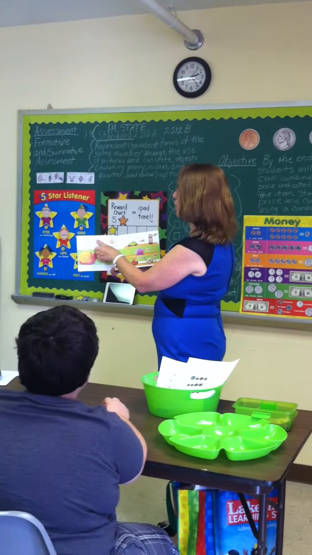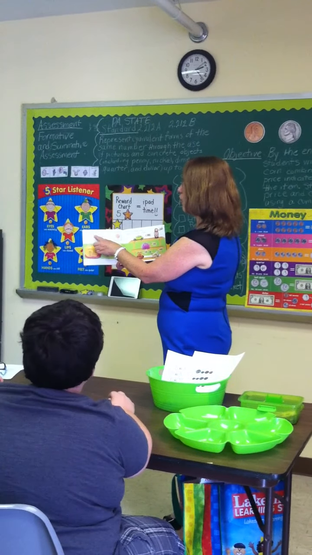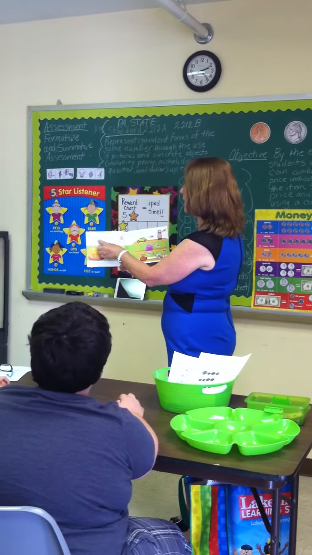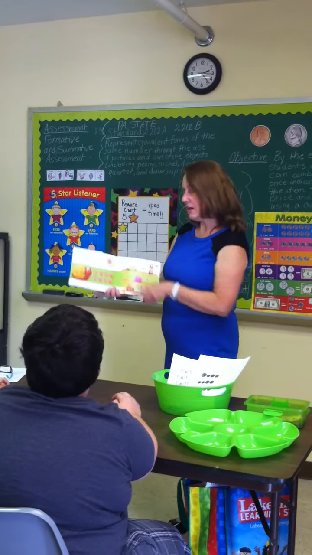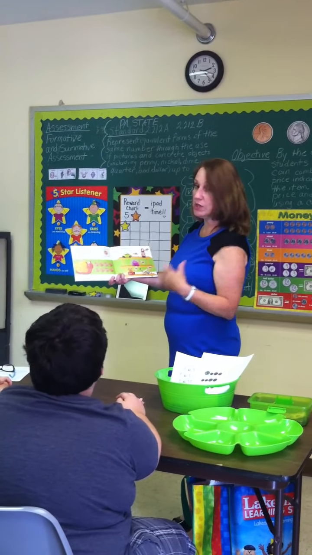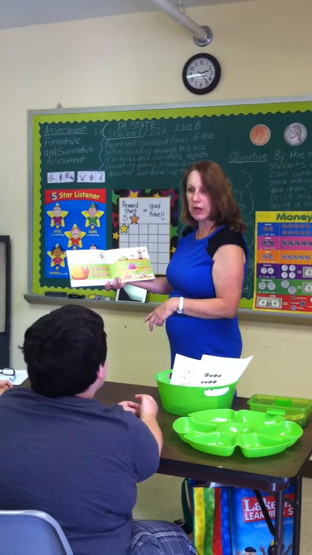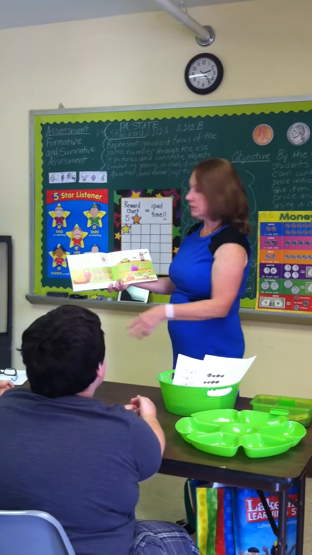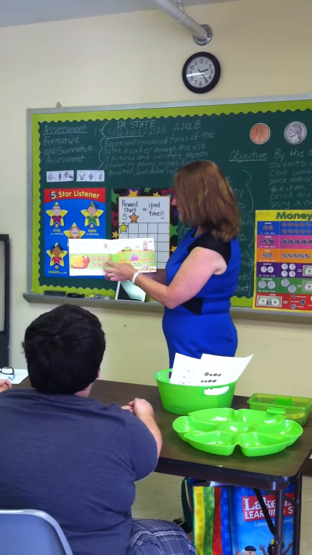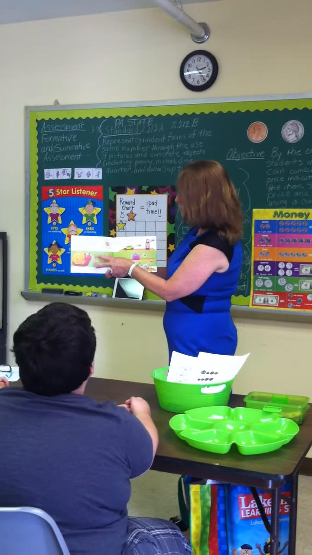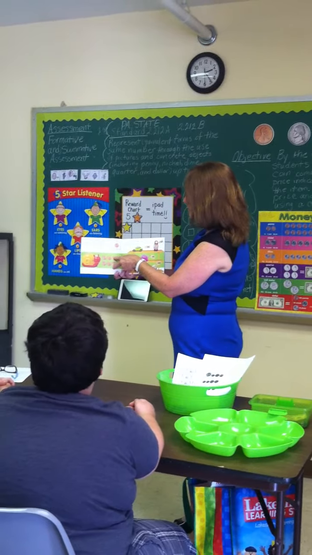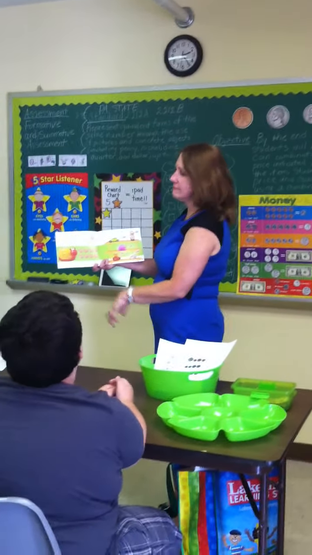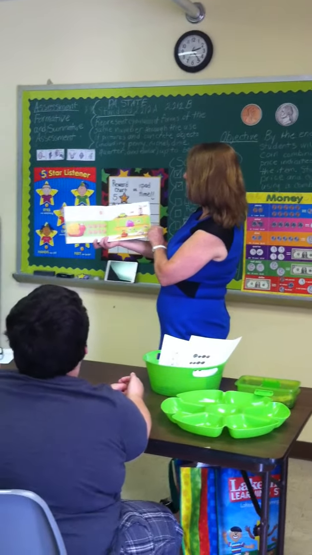A penny is worth 1 cent. There are 8 pennies in my bank. I have 8 cents. And another great way to remember counting, we talked about this before, is skip counting. Instead of counting by ones to find the amount, we can count by twos. Can you do that with me? Get ready. 2, 4, 6, 8. Excellent. And we see there's 8 cents there.